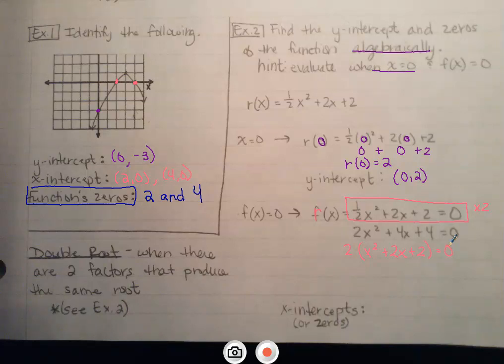Wait a minute. No. Let me go back. 1/2 times 2 would not give me 2, would it? No, it wouldn't. It would just give me x squared. So cross out that 2. We should have x squared plus 4x plus 4. That makes more sense. All right.